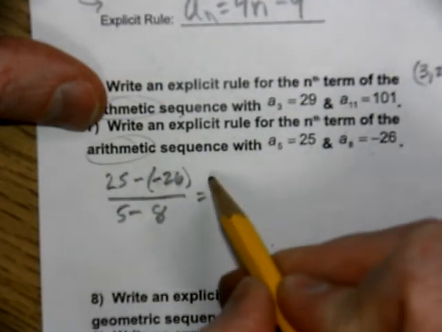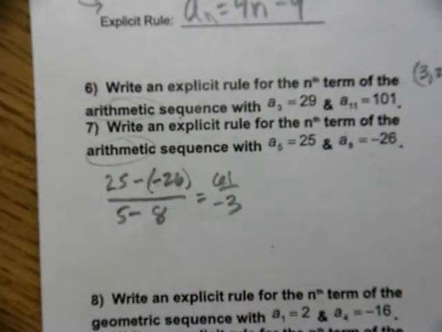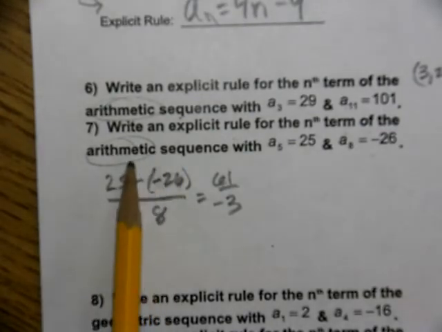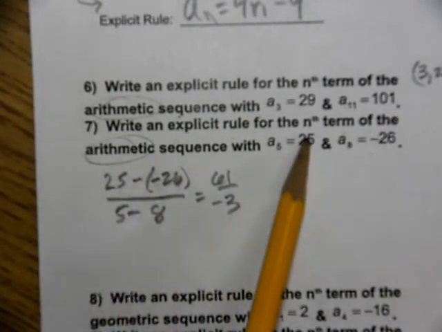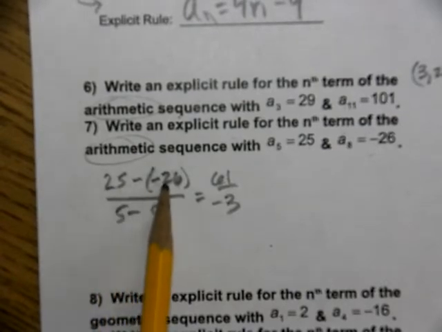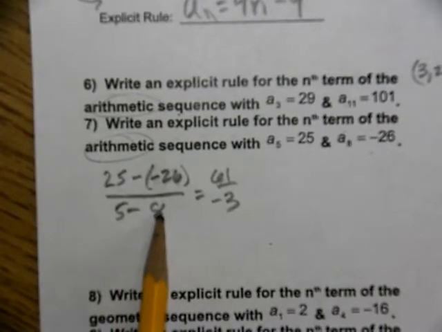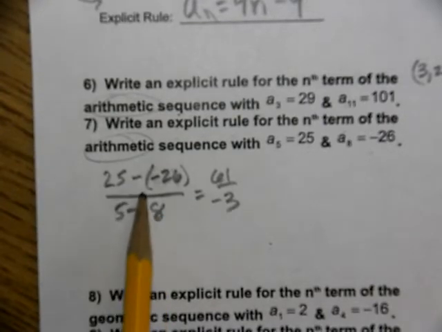So this is 61 over -3. That's kind of weird. Let's look at that one more time. So I chose to start with this number minus that one. So 5 minus 8. That's 51.